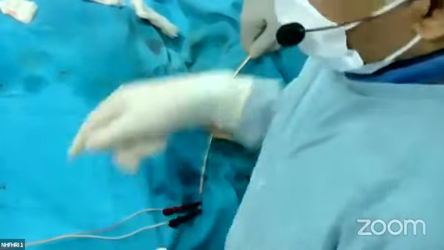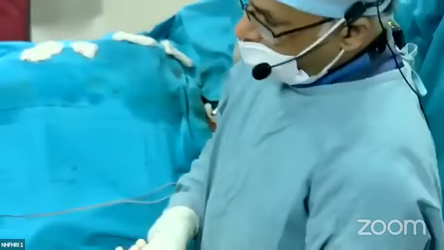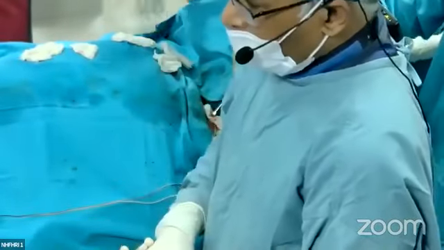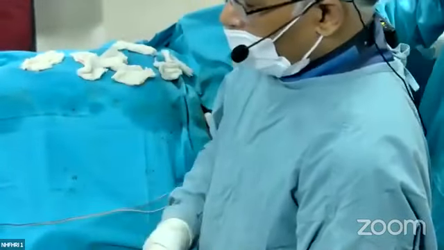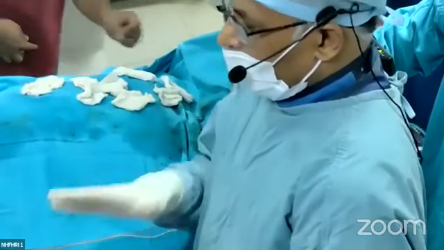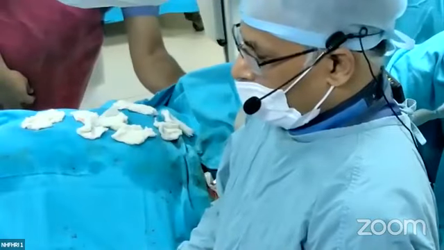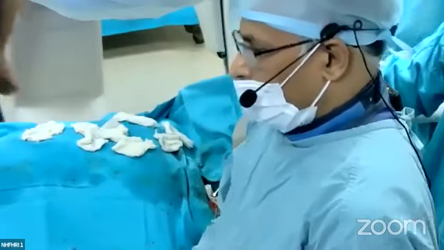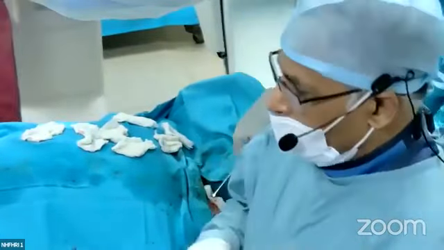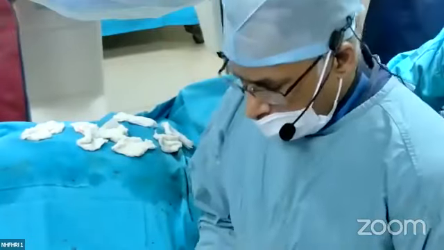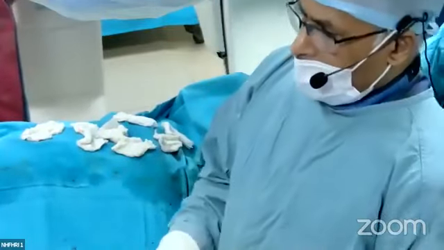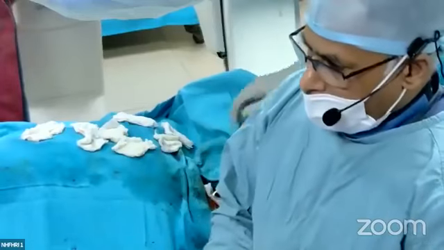This patient had atrial fibrillation, paroxysmal atrial fibrillation. The patient was on warfarin. We have stopped warfarin for 4 days. If the patient is on warfarin, it should be stopped. Even rivaroxaban should be stopped 3 to 5 days. Warfarin should be stopped 5 to 7 days. And when the INR comes down below 1.5, we can do the procedure.